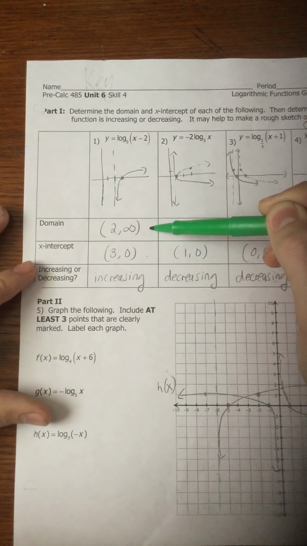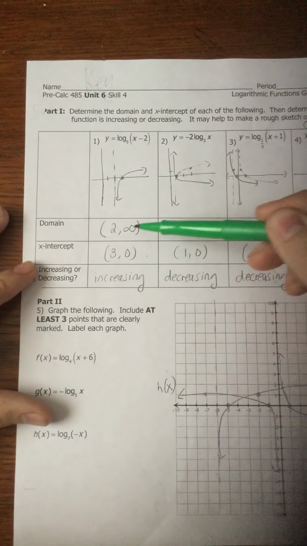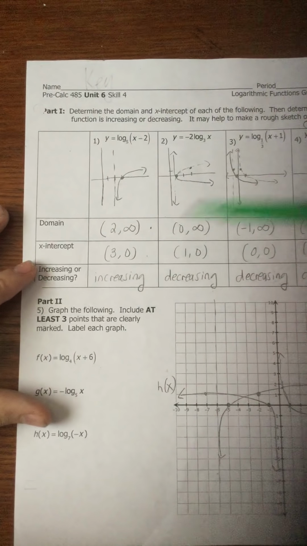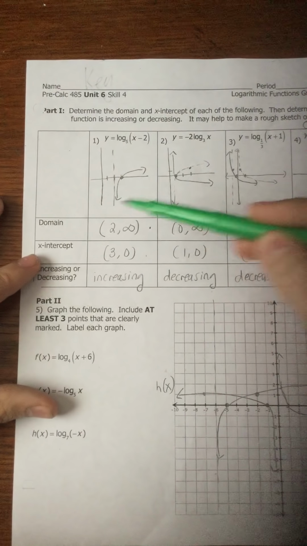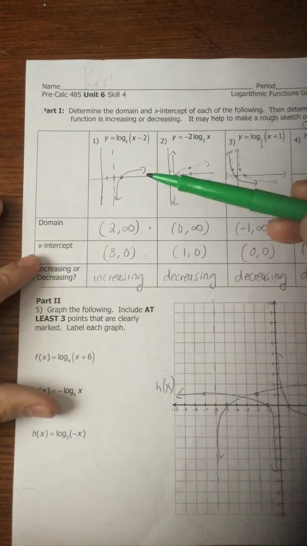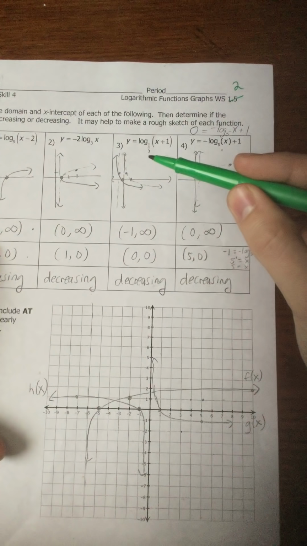So that takes care of that. The asymptote takes care of the domain because it starts at 2, not included, parenthesis, and goes to infinity. X-intercept, like we said, 3, 0. Increasing, decreasing, all that means is you read it from left to right like a book. If it starts low and goes high, then it's increasing. If it starts high and goes low, then it's decreasing. This one's increasing.